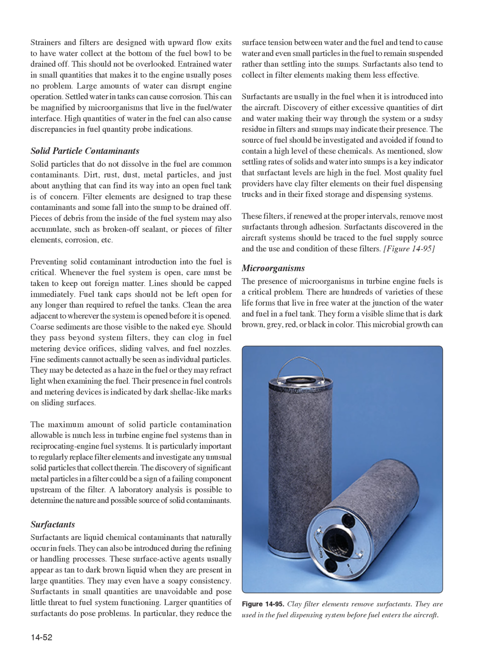Microorganisms. The presence of microorganisms in turbine engine fuels is a critical problem. There are hundreds of varieties of these life forms that live in free water at the junction of the water and fuel in a fuel tank. They form a visible slime that is dark brown, gray, red, or black in color.